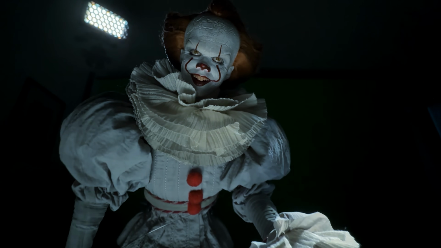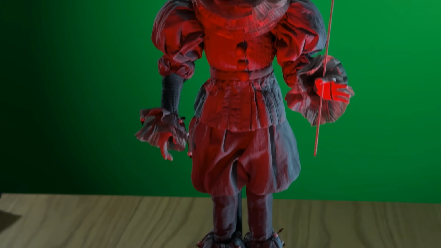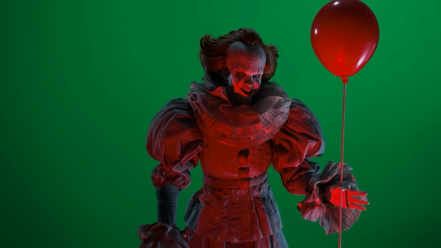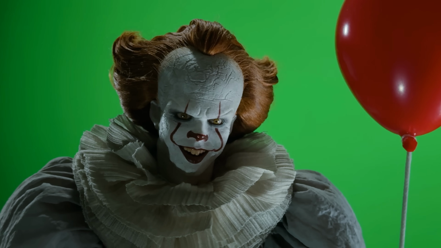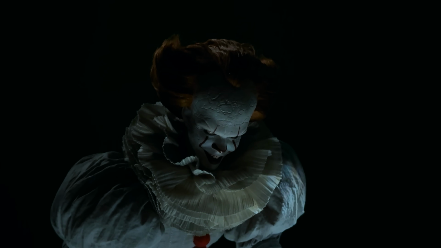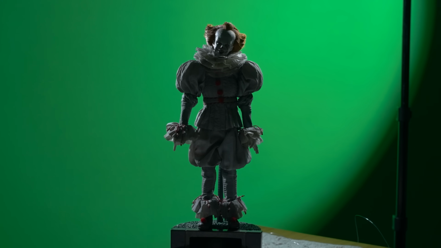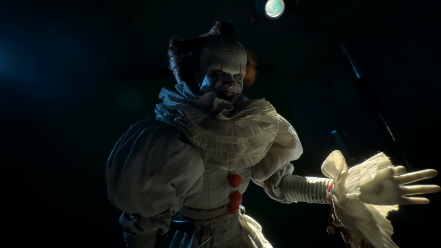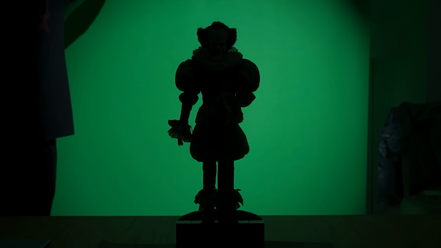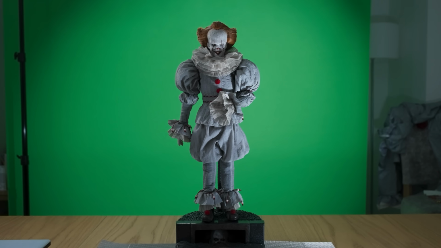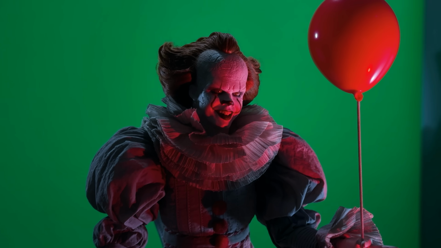But for Pennywise, here's what we're working with: a 1/6 scale figure. It's a great looking piece with a lot of detail, but it's still just a figure, which means we'll need to give it motion, and it wasn't what we used for the close-ups. I'll show you what we used for those in a minute. But first, we took the figure and matched the angle and light direction to our plate the best we could, and this did come with a balloon, but we knew we'd need to handle that separately.